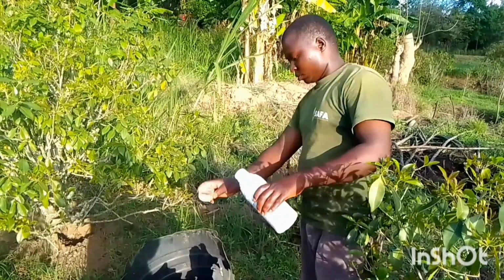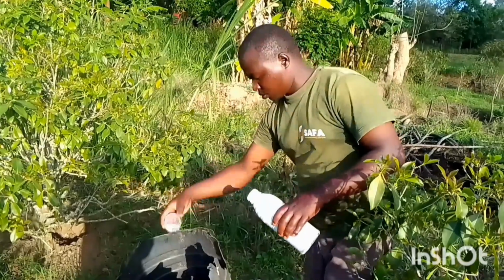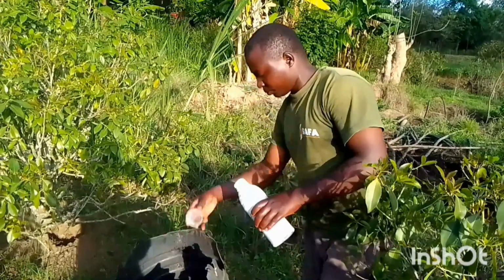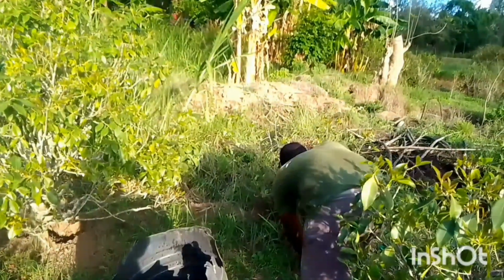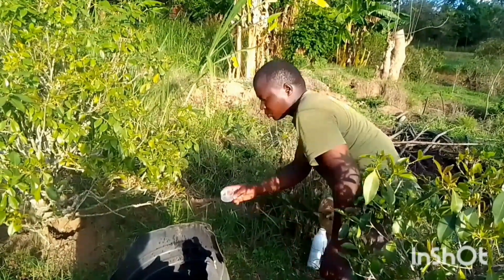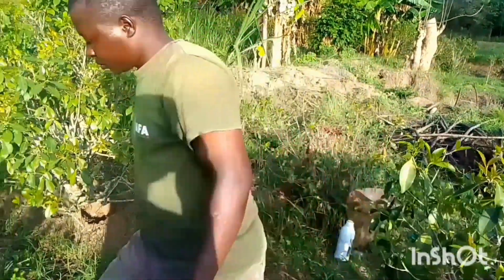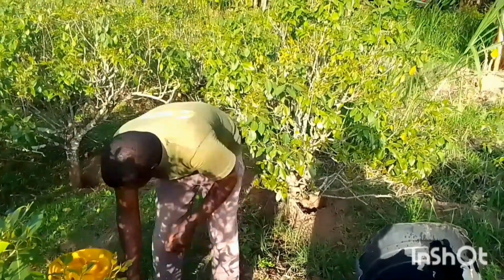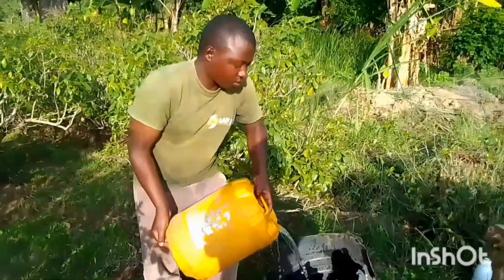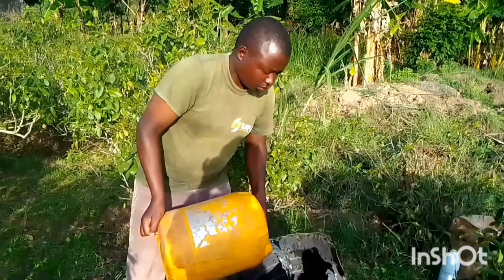So, for example, if it is an abamectin containing chemical, and it is prescribed to spray 20 ml in 20 liters, in this case, you do a double, that is 40 ml in 20 liters of water. After that, you make sure you dilute with 20 liters of water.